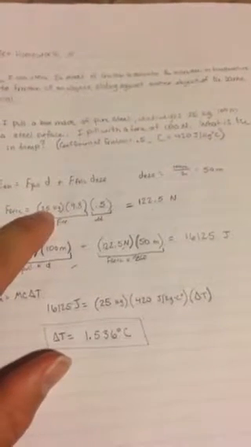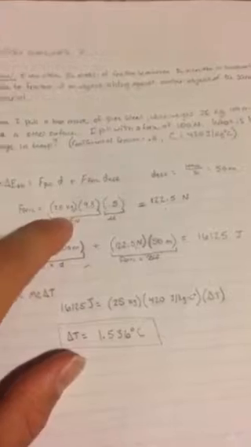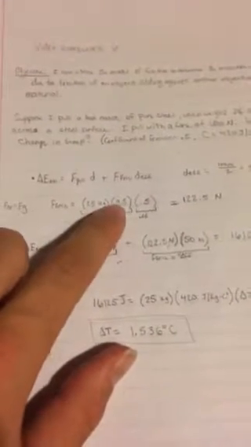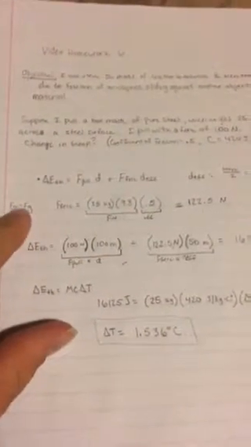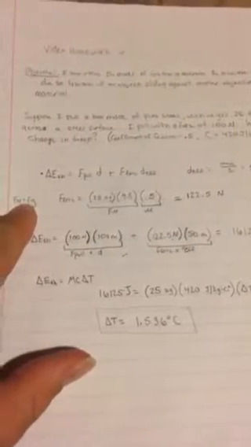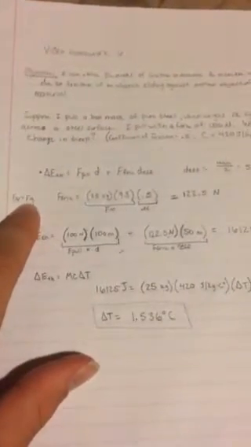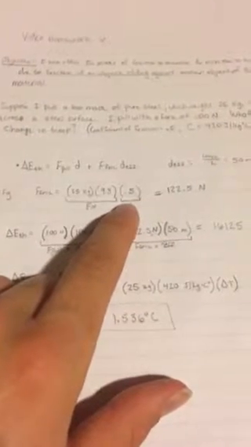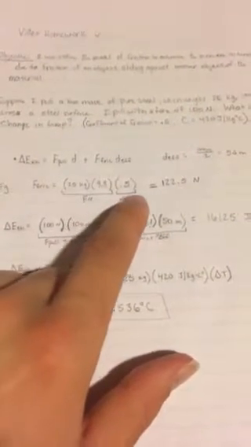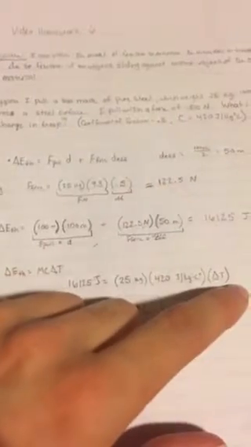So as we know, Fn equals Fg, so when finding our force of friction, we do 25 kilograms, which is the mass of our box made of steel as given in the problem, times 9.8, which is our normal force since it's the same as friction, or gravity. Sorry, that should be gravity. And then we multiply that by our coefficient of friction. And we get 122.5 newtons for the force of friction.